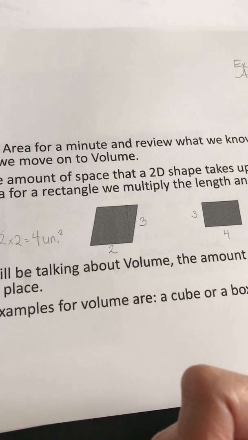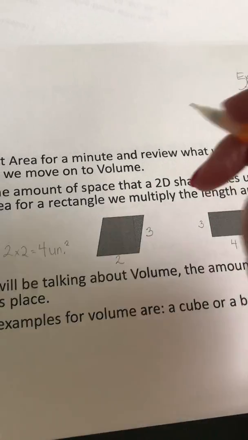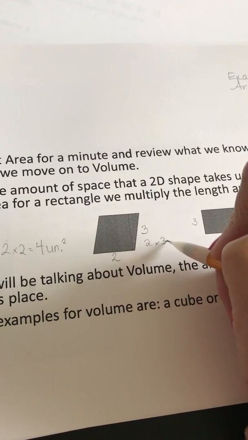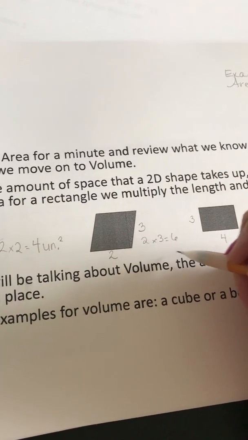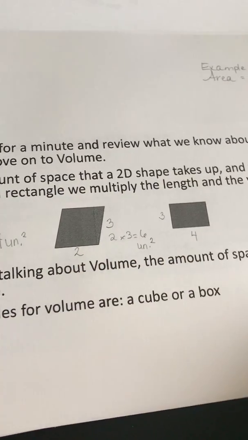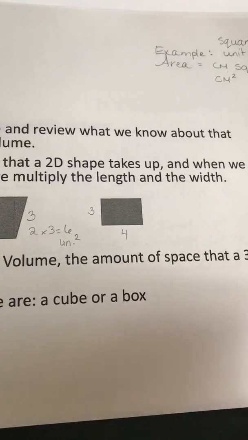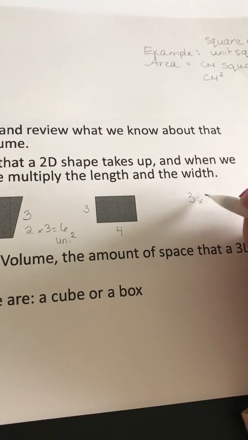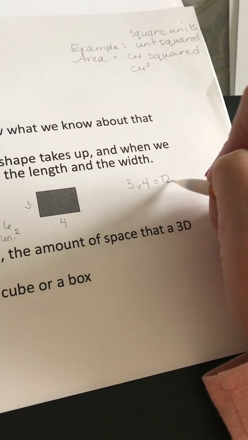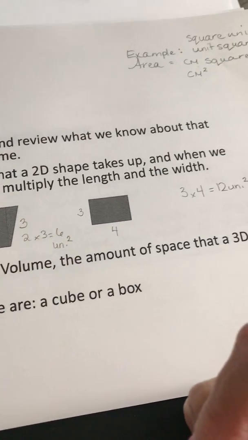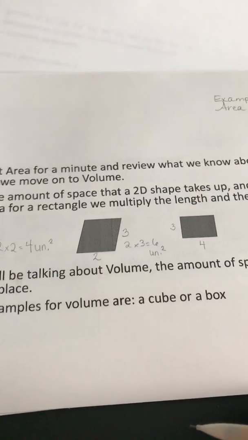So my next one, length times width, would be 2 times 3 equals 6 units squared. And my last one would be, and I'm sure you guys know this, length times width, 3 times 4, which would give us 12 units squared. So that's just a little review for area, okay?